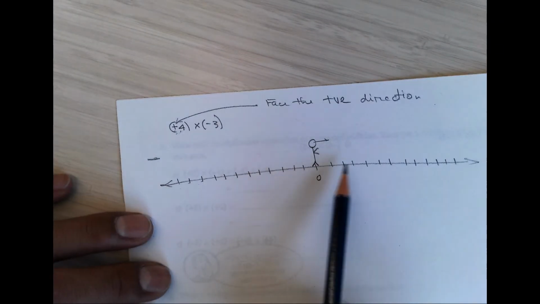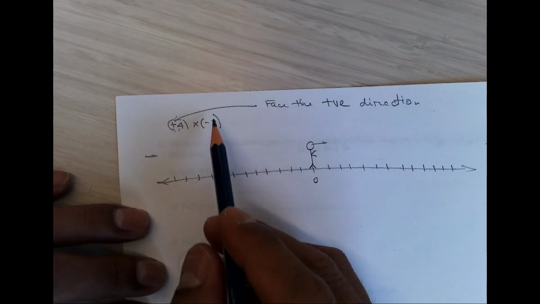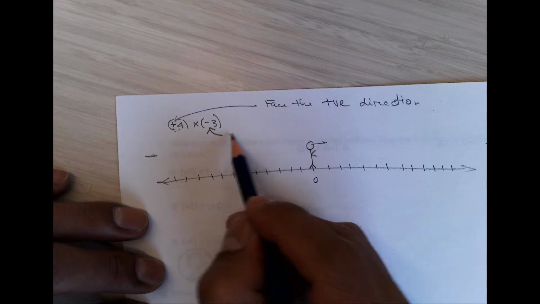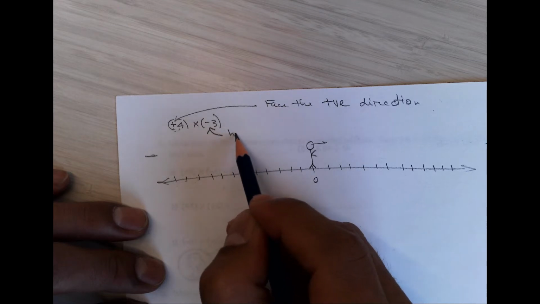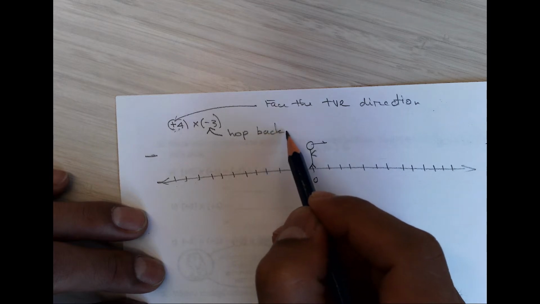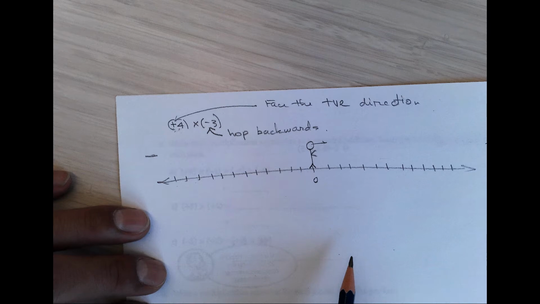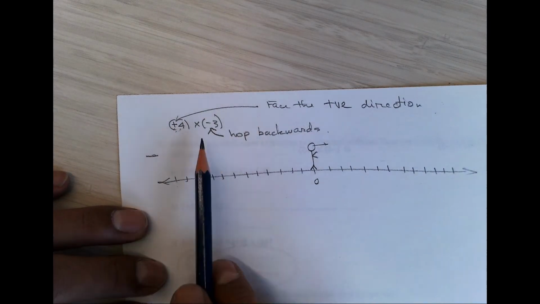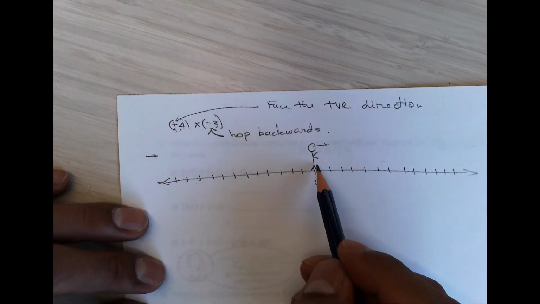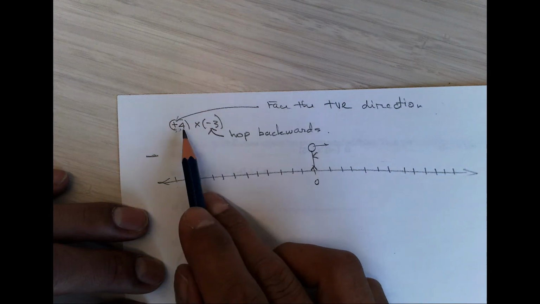He is facing the positive side, but this second number, if it's a negative, means hop backwards. So that's what you've got to remember when you're modeling these on a number line. Here he is. We're going to make him hop 3 steps at a time, and we're going to make him go 4 times.